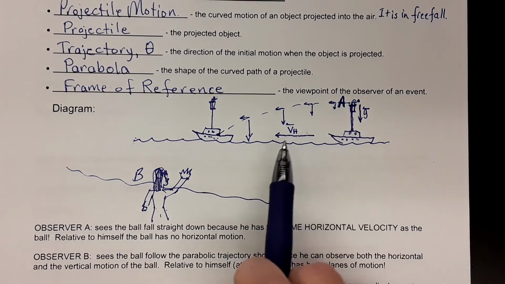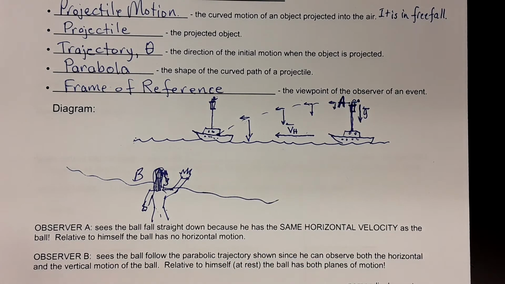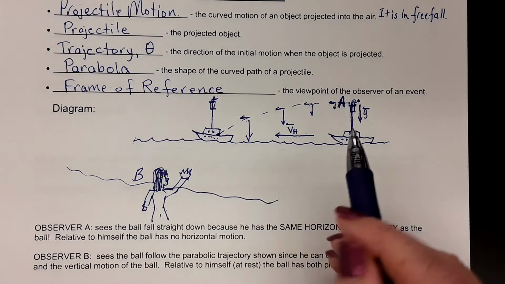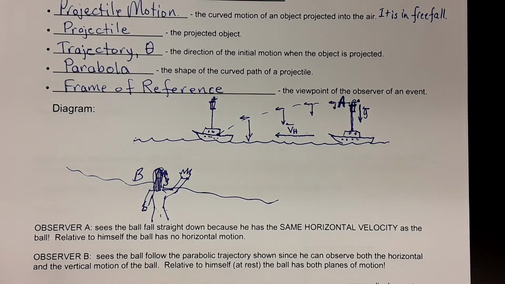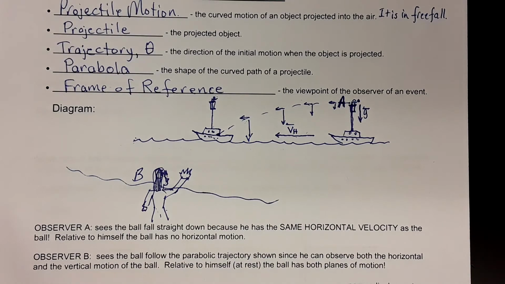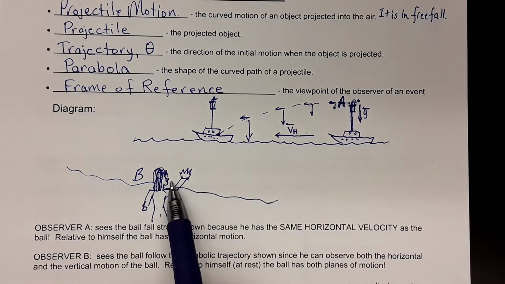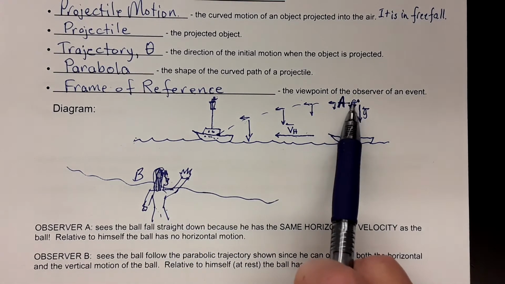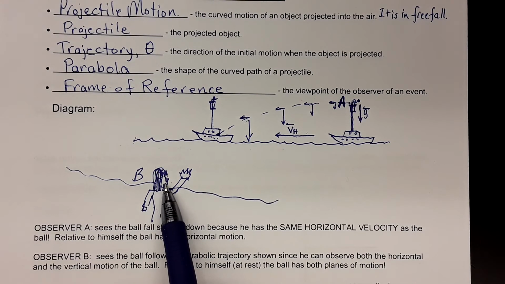So person A is in the same frame of reference as the ball. He has the same horizontal motion, so the only motion he sees is the vertical downward acceleration. But person B, being outside the frame of reference of the ball and the person, sees both motions added together. So frame of reference is the viewpoint of the observer of the event. Two different observers have different frames of reference.